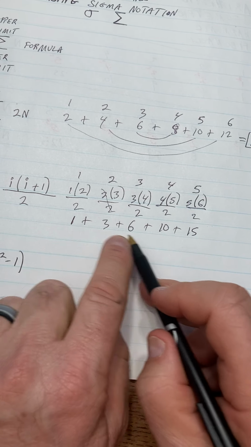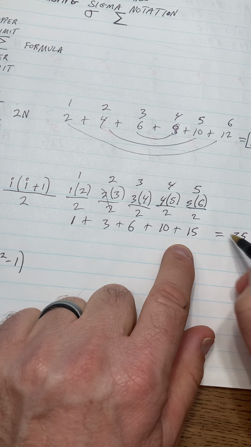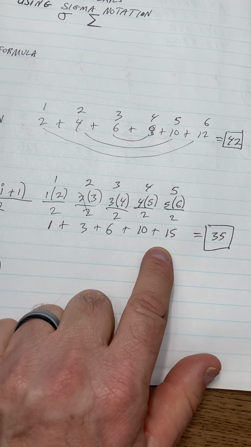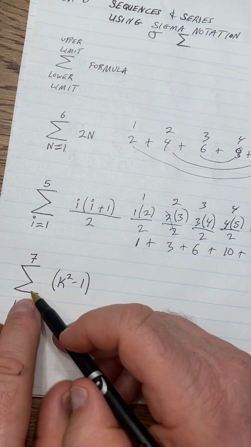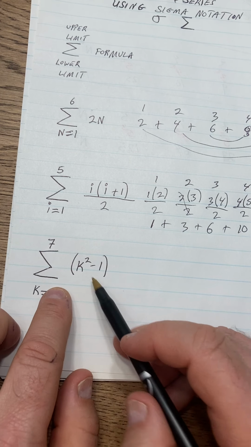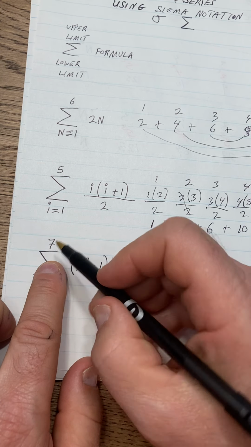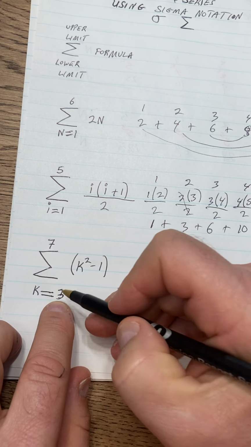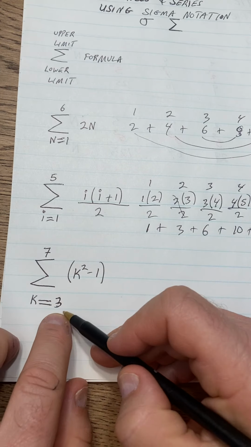Then we add them up. So that's going to be 4, 10, 20, 35. 35. Done. Next one. Sigma notation. So there's 7 terms in this sequence. Oh no, don't get stuck on that trap. Most people do that. That's not a 1. If that was a 1, there would be 7 terms. There's not. It starts at 3, goes up to 7.